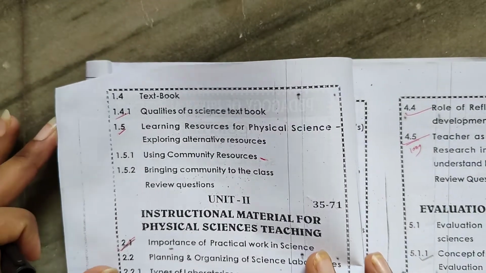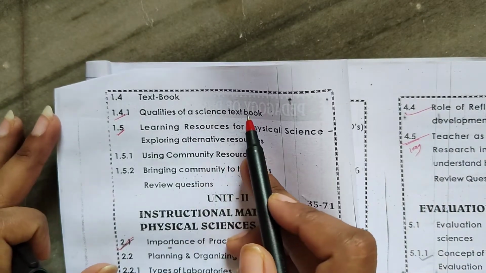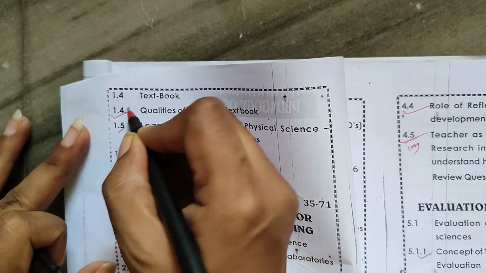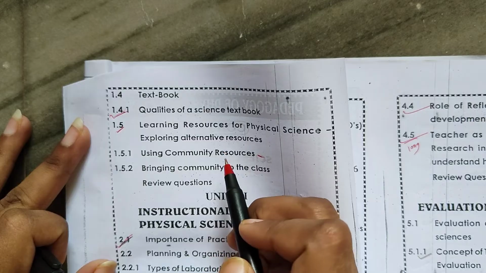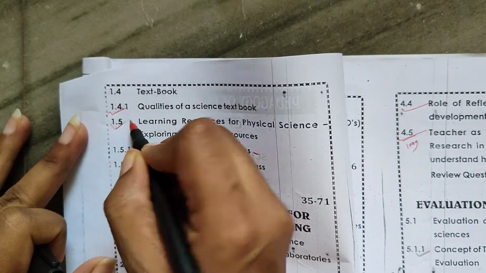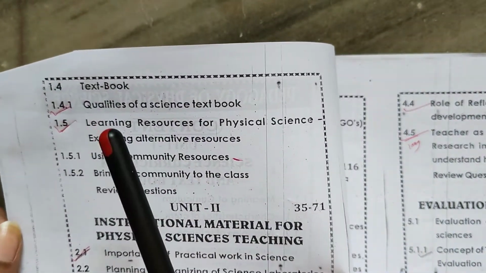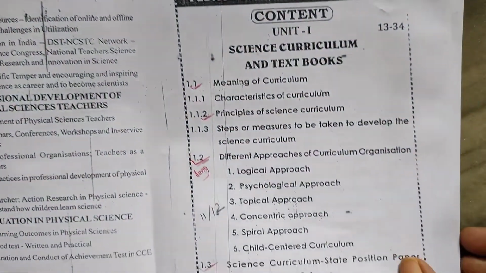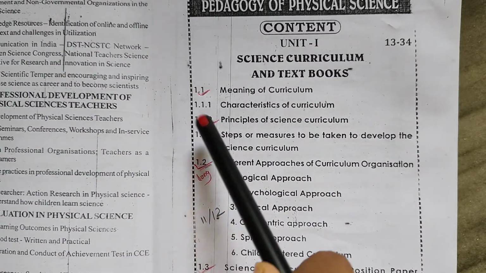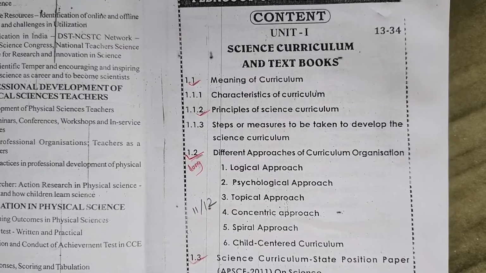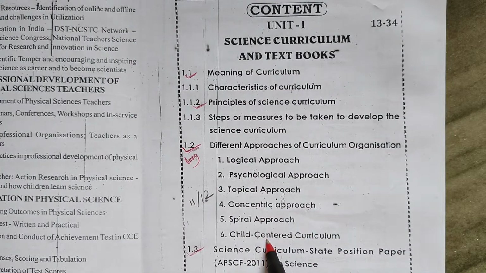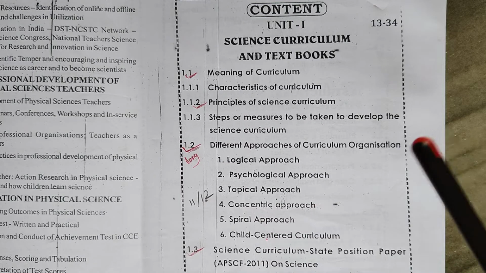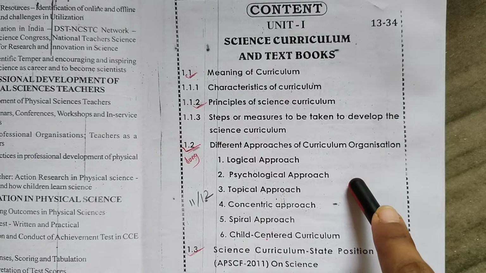See, qualities of a science textbook is important, learning resources for physical science, exploring alternative resources, this is also important. So total how many? 1, 2, 3, 4, 5, 6 questions are important. Here different approaches, so all approaches you have to read. Okay, so these are the questions of unit 1.